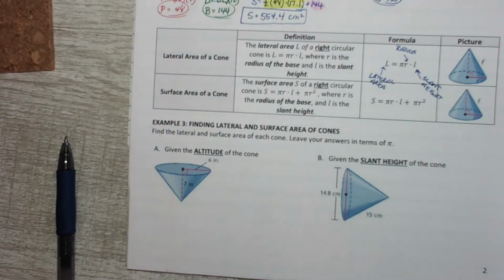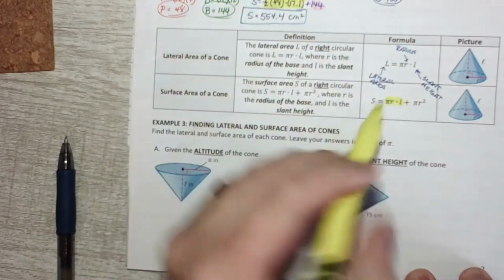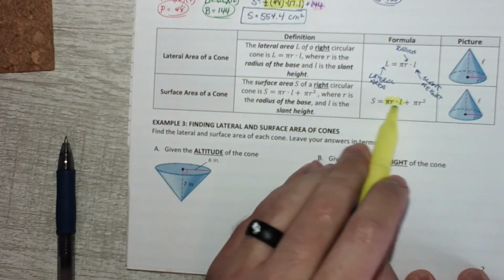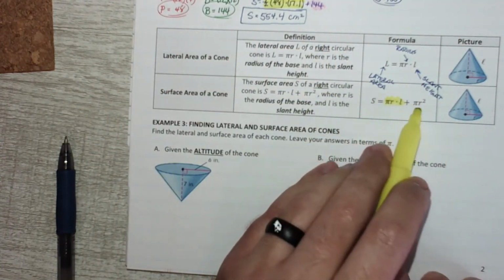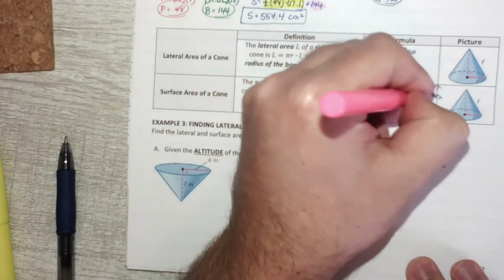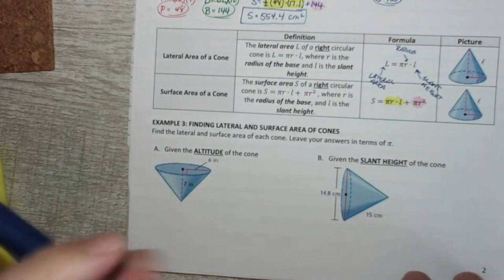And then just like it was with a pyramid, to find the surface area, we are going to take, hopefully that looks familiar, right? That's the same formula for lateral area. So we're going to take the lateral area plus the area of the base, which in a cone is always a circle. It's pretty much the same formula.